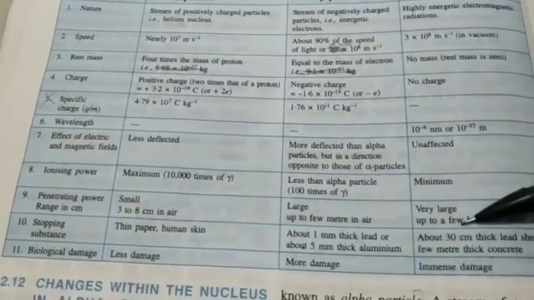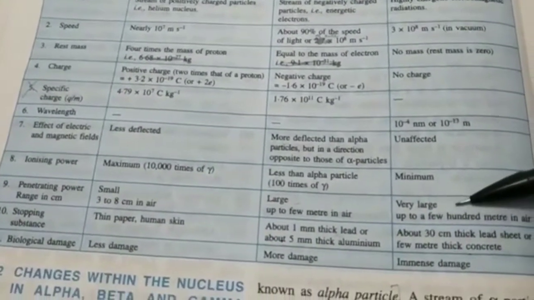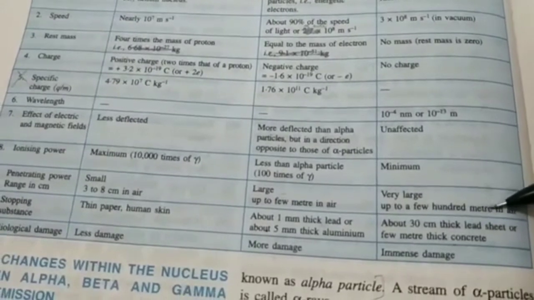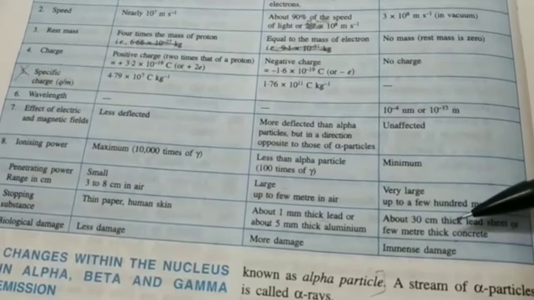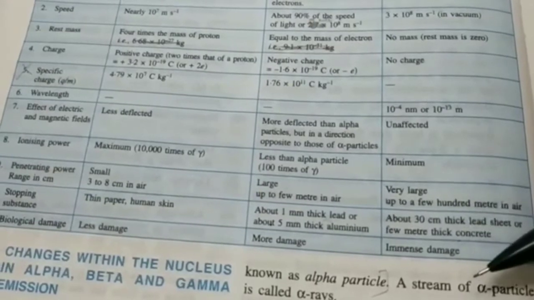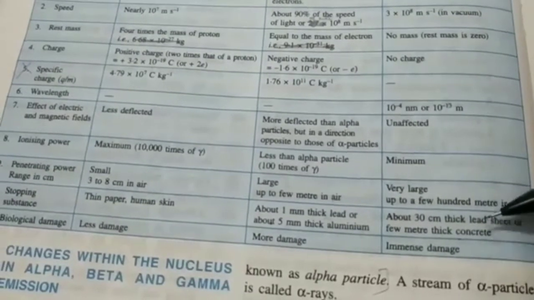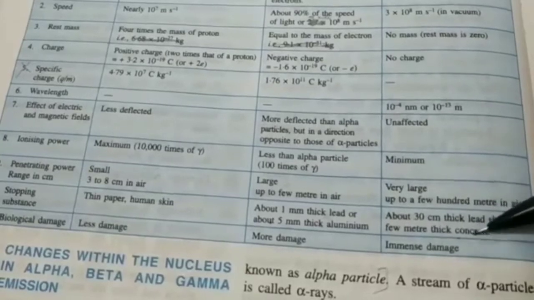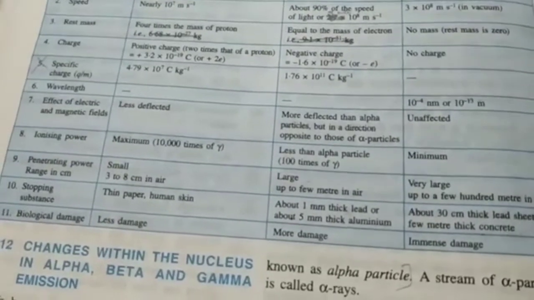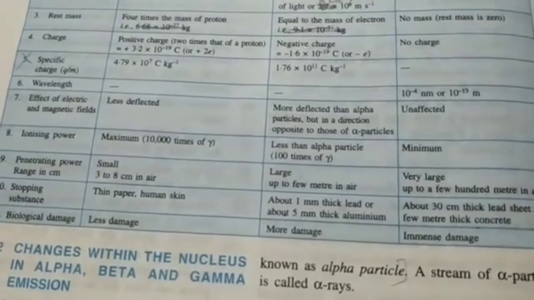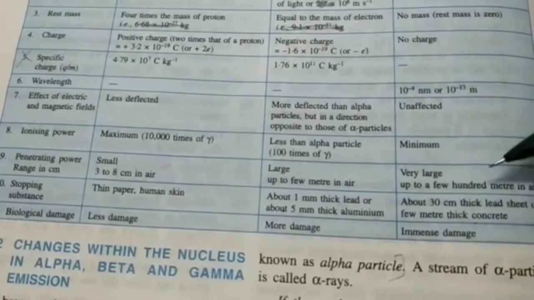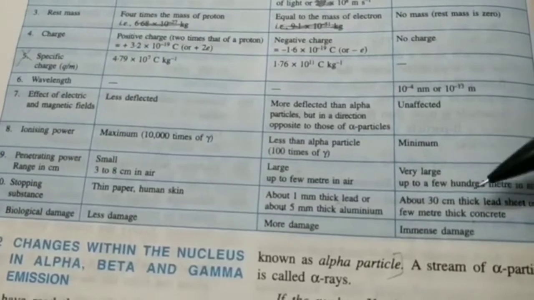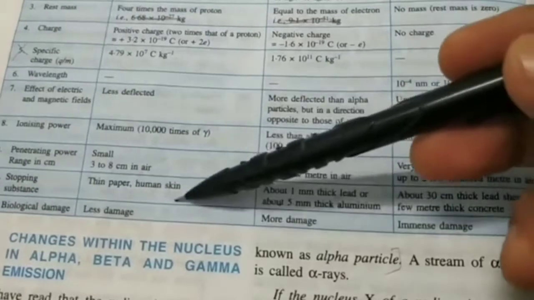Gamma rays are extremely powerful. They can penetrate and travel a few hundred meters in air. They can be blocked only by thick lead sheets or thick concrete blocks. That is why nuclear reactors and nuclear facilities have a lining of lead or thick concrete blocks to prevent the gamma rays from escaping, because these gamma rays are very dangerous. They can just pass through our body, even through our bones, by the way. They're more penetrating than even X-rays. They can even cause cancer in us. They can cause immense damage, and the least damage is caused by alpha particles, of course, because they're blocked by skin.